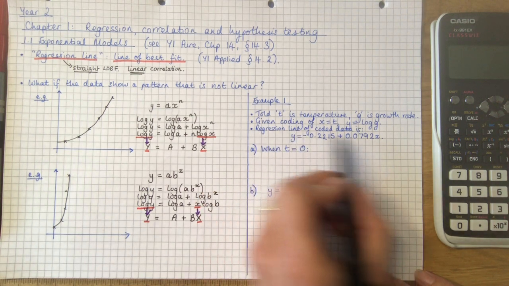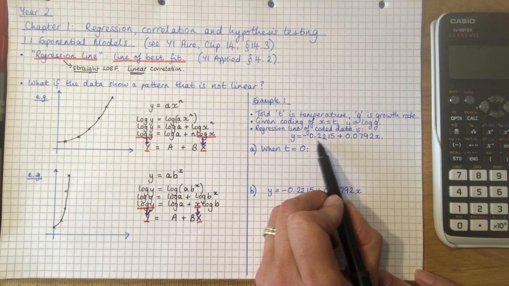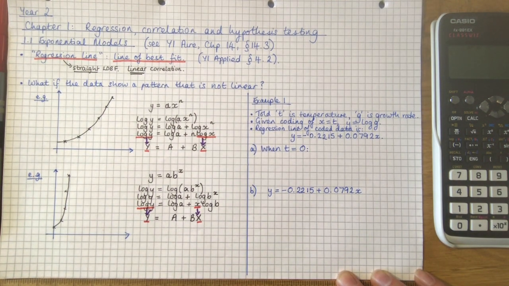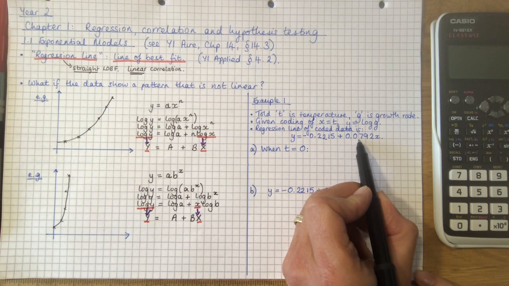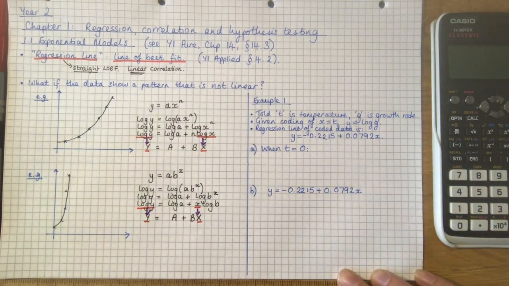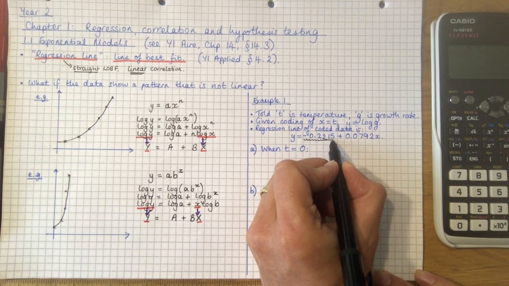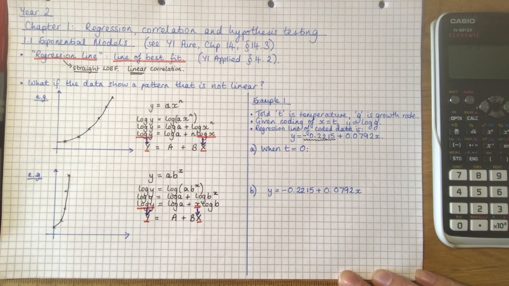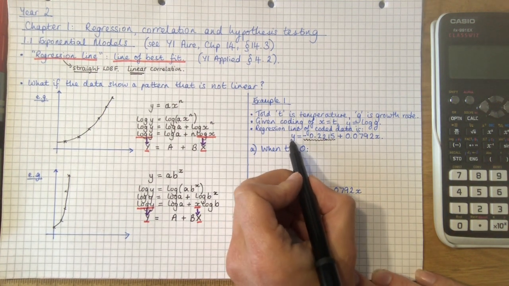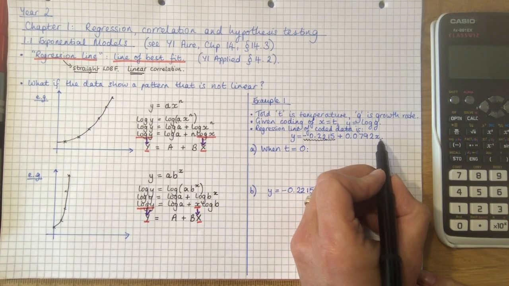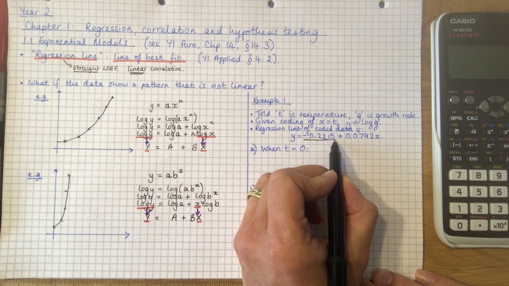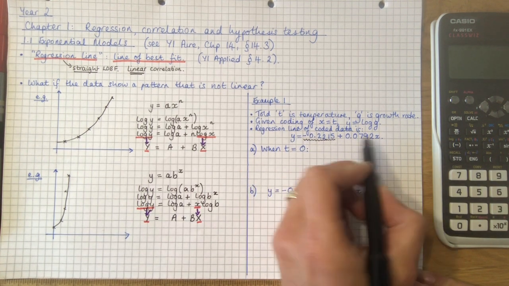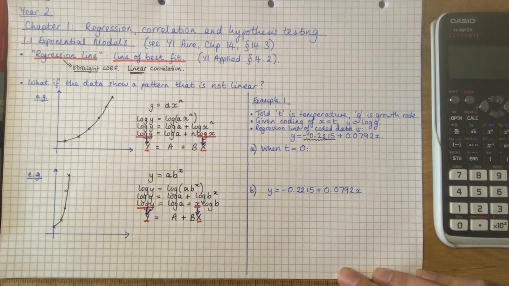Now let's have a look at this. The regression line of the coded data is this. Y equals minus 0.2215. So thinking about a straight line, that's going to be our y-intercept, plus 0.0792x. And 0.0792 there would be the gradient of the line. Now in part A, it says that Mika thinks that this constant here, this minus 0.2215, shows that when the temperature is 0, the colony is shrinking. So what's going on here is we've got a straight line, temperature is the same as x, so they're saying when x is 0 or t is 0, well, that bit will go, the y value will be minus 0.2215. So they're saying that shows that your growth rate, which is related to y, is shrinking because that's negative. But that would be wrong.